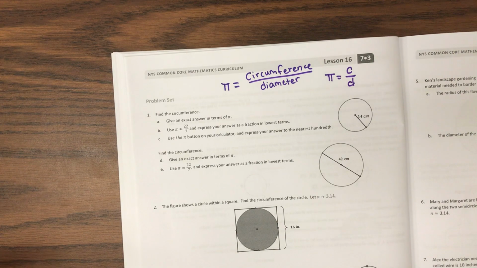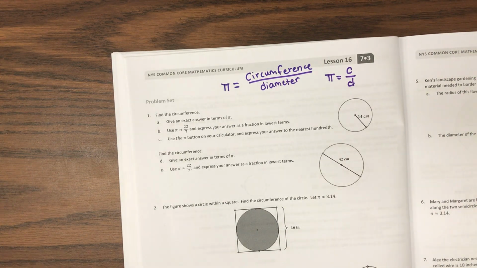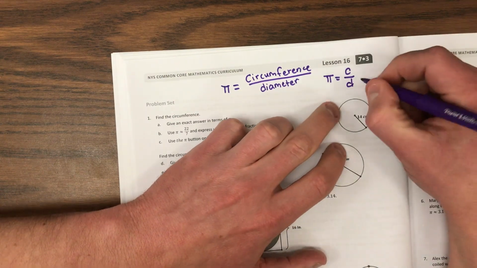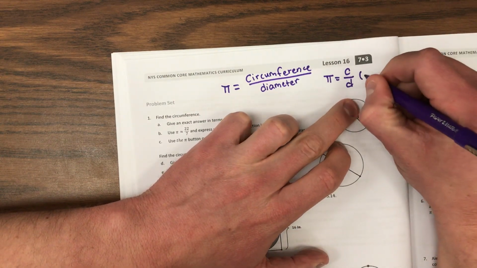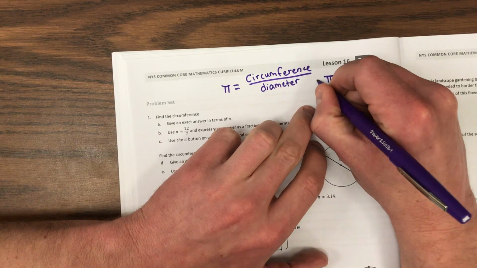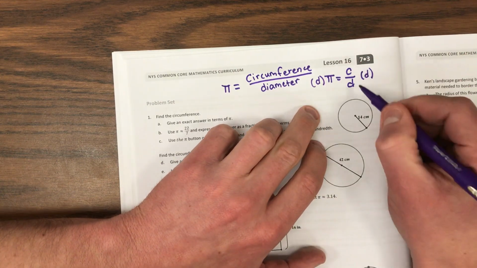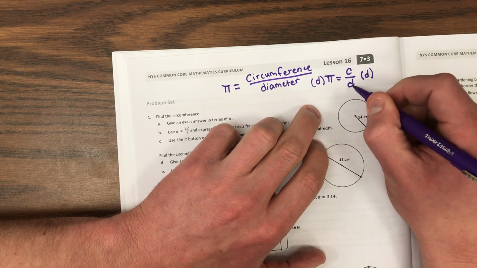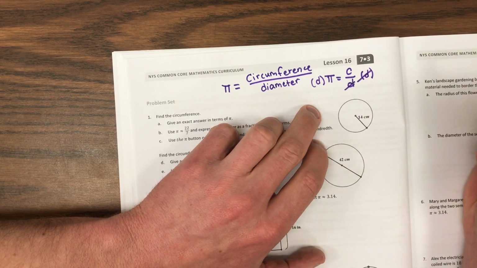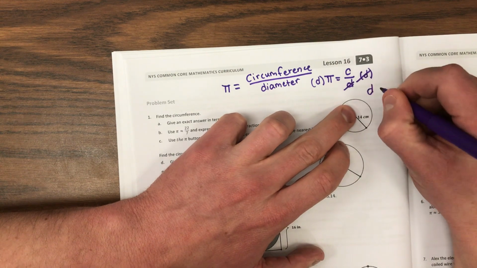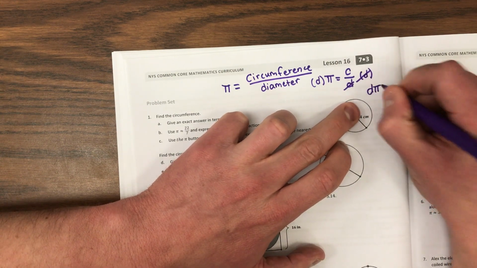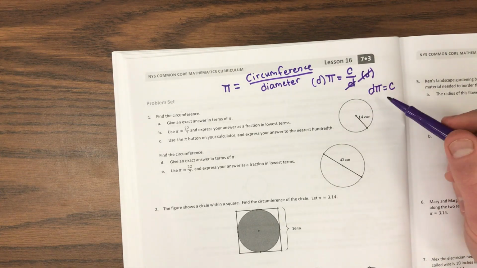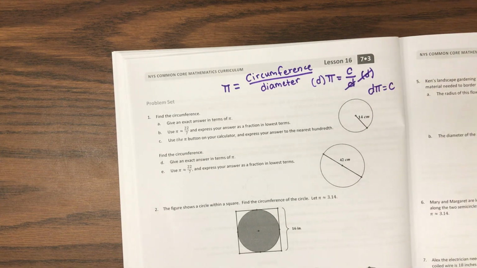And then if we use our equation skills that we've been learning all throughout the rest of Module 3, we could multiply both sides of this equation by the diameter, or by d. Right? And what we get here is that this d on the bottom of the fraction and this d that's now on the top cancel each other out. And we get d times pi equals c. In other words, if you take pi and multiply it by the diameter of any circle, you get its circumference.